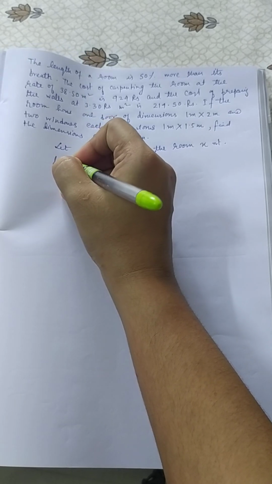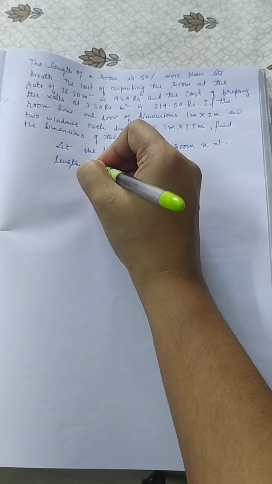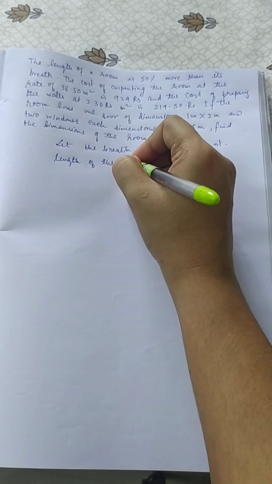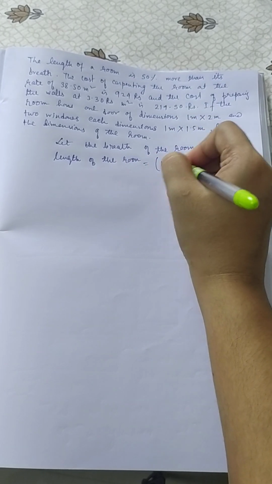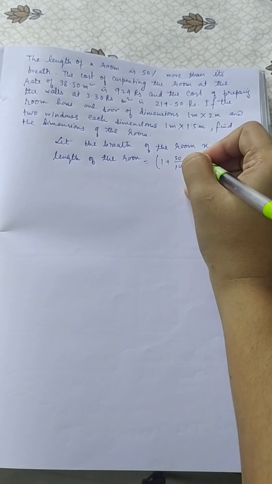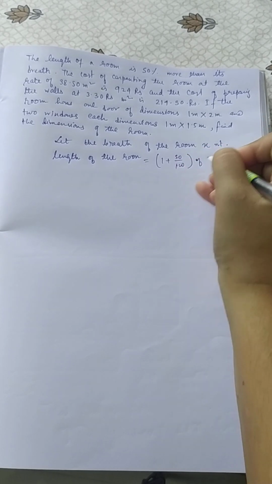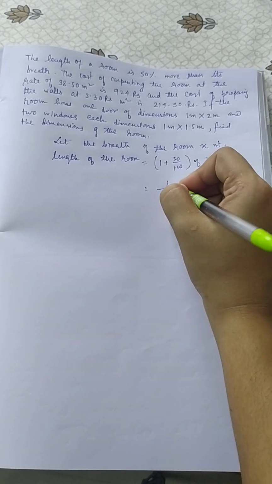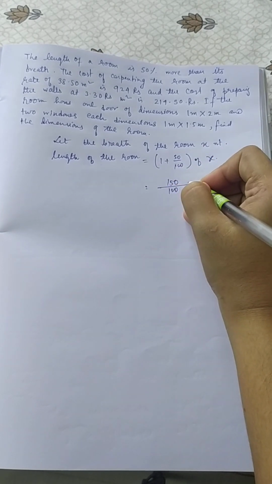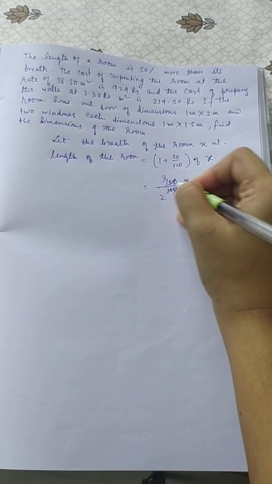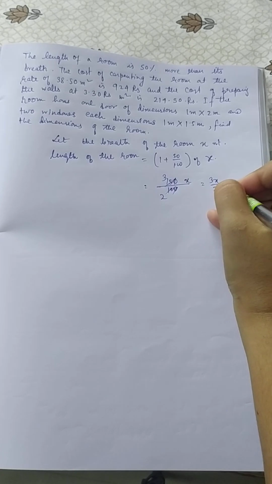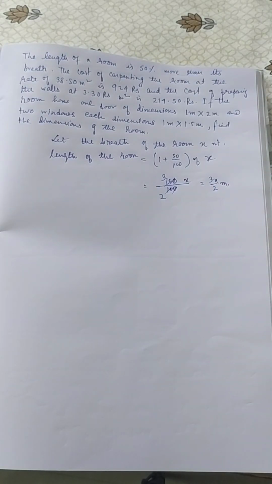So obviously length of the room will be 1 plus 50 by 100 of x, that means 150 by 100 of x. So it will be 3x by 2 meter. Right.